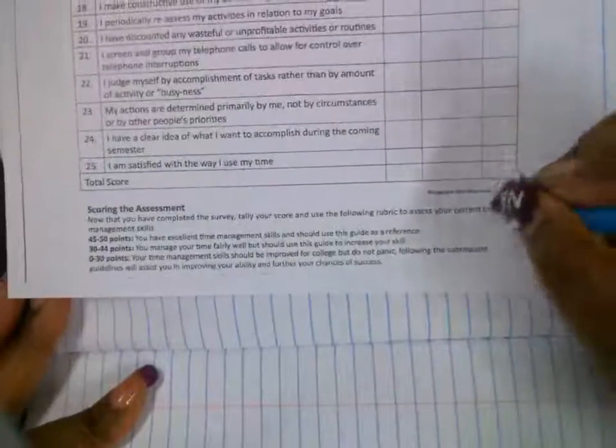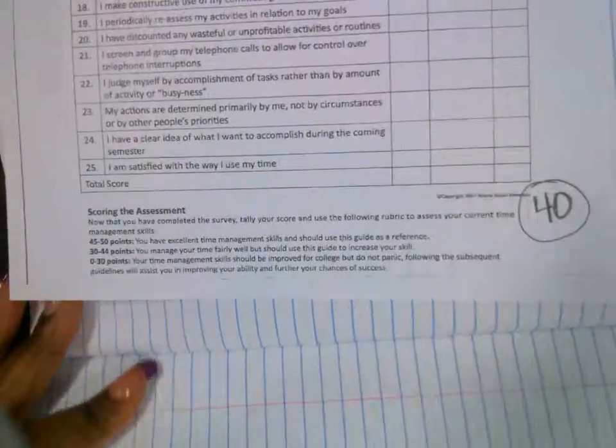This is my number, and I'm going to put it in a circle. I need you to add up all of your points and put your points in a circle. I'm going to pause. All right, this is what your number says about you. Let me get another sheet because I already pasted it in, so it's hard for me to put that on my camera because of the way I pasted it.